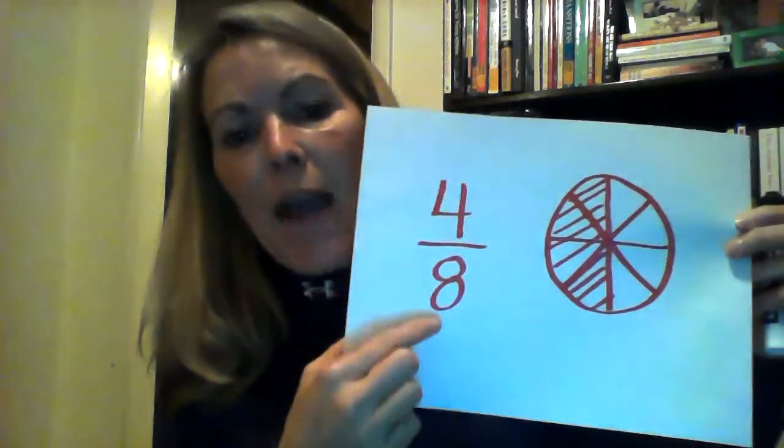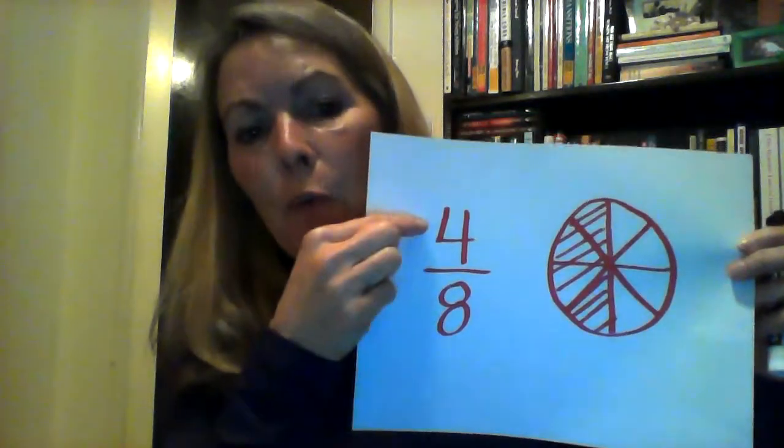So as I halve these pieces, the number of pieces increases by 2, but the size of each piece is only half the size. And so now I'm going to have 8 pieces, 4 of them are shaded. It's still the same amount of the circle that's shaded, so we call it equivalent because it is 4 out of the 8 pieces. Okay, so that's kind of cool.